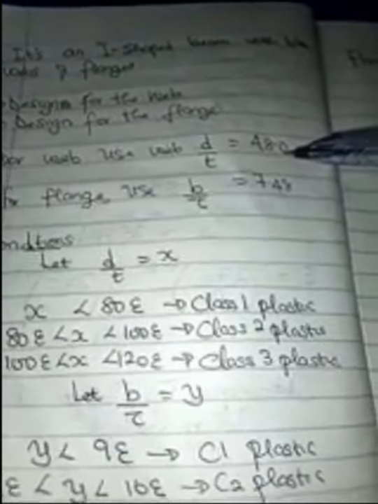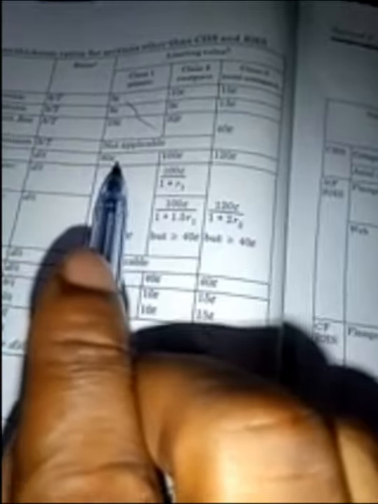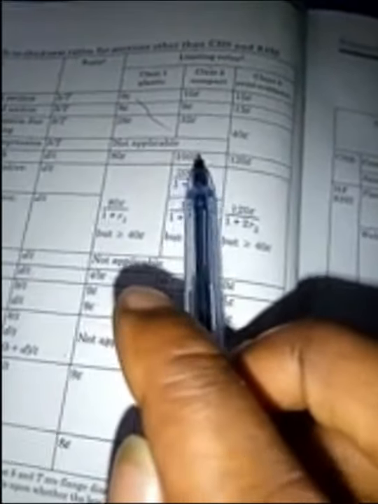48.0. As we said earlier, we are going to design for the web and we are going to design for the flange. For the web, we use our d over t. Our d over t is 48. Let's just call this d over t x or y. I think I called this y earlier. It does not matter. For it to be class 1 plastic, your d over t has to be less than 80 epsilon. If your d over t is greater than 80 epsilon but less than 100 epsilon, then it is class 2 and it is compact. But if your d over t is greater than 100 epsilon but less than 120 epsilon, it is class 3, which is semi-compact. If it is greater than 120 epsilon, that means this particular design has failed. It is slender.